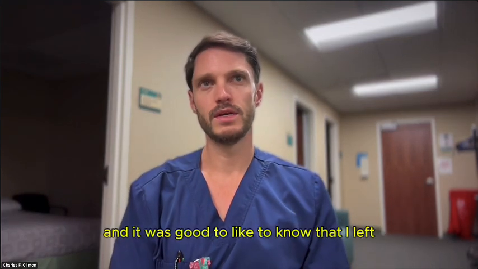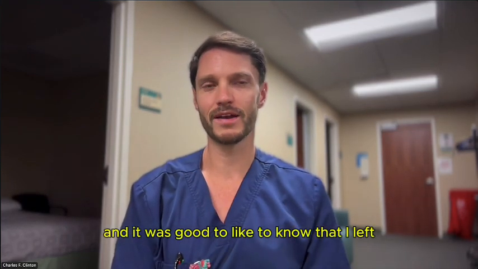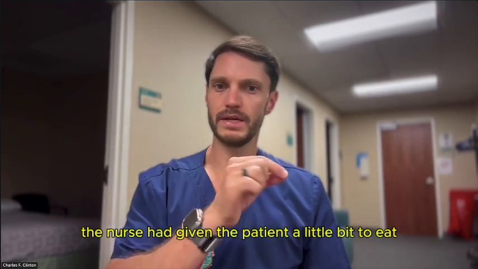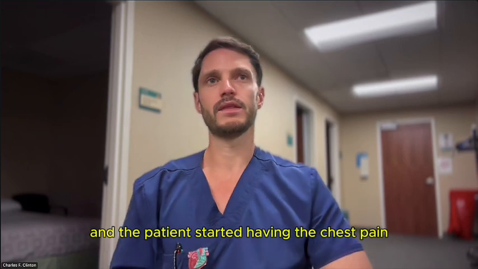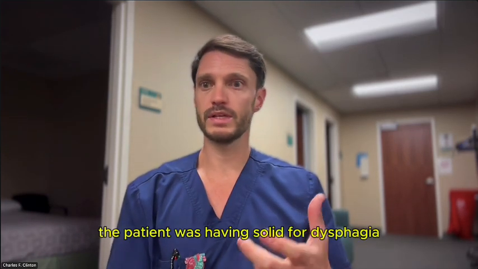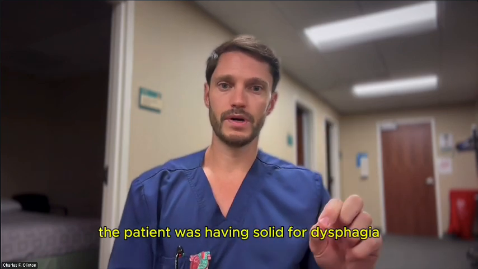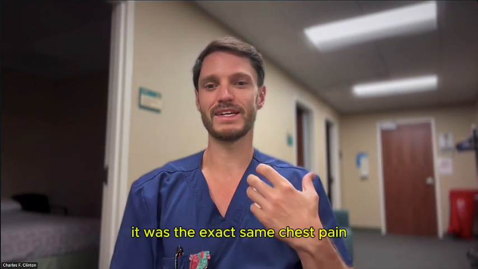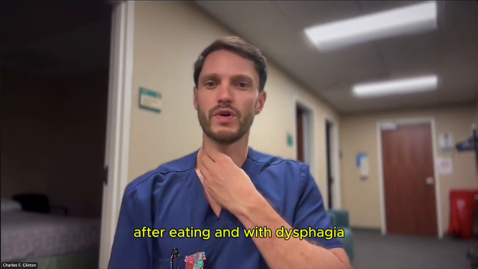And it was good to know that after I left, within 30 minutes, the nurse had given the patient a little bit to eat, and the patient started having the chest pain. And actually, the patient was having solid food dysphagia. So all these things were pointing towards the chest pain. It was the exact same chest pain after eating and with dysphagia.